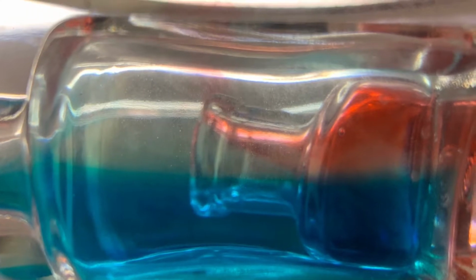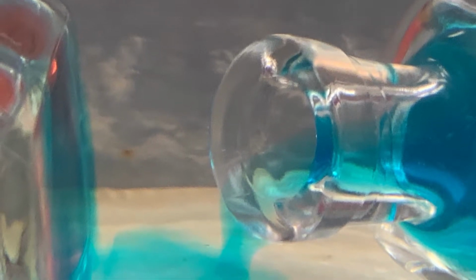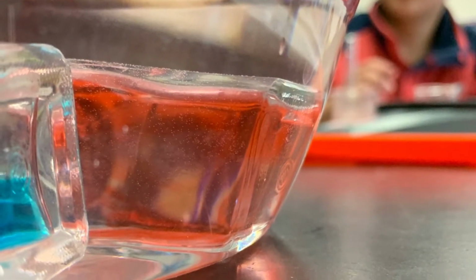And if you're really observing carefully, you'll notice that even within the bottles, there's some differences, and you can really see the blue liquid sinking there. And you can actually see the red at the top.